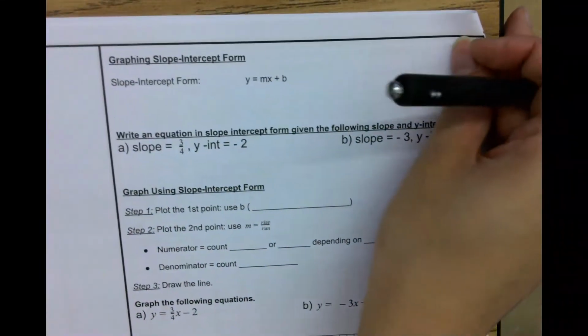So we're going to turn a couple of pages. We're going to do intercepts another day, so keep moving. We're going to turn to where it says graphing slope-intercept form.